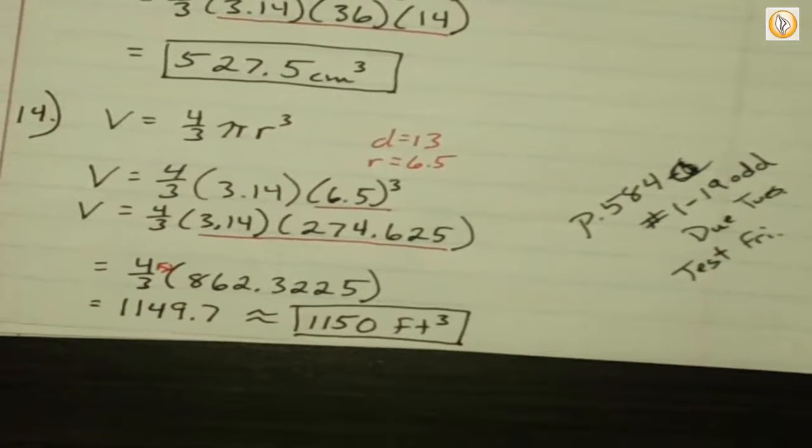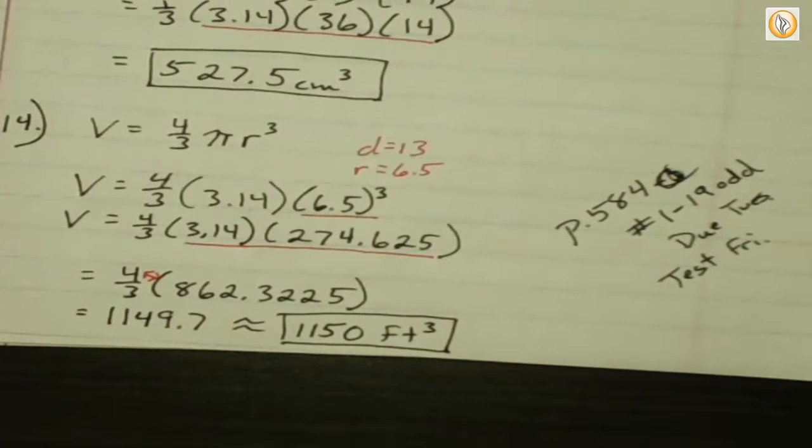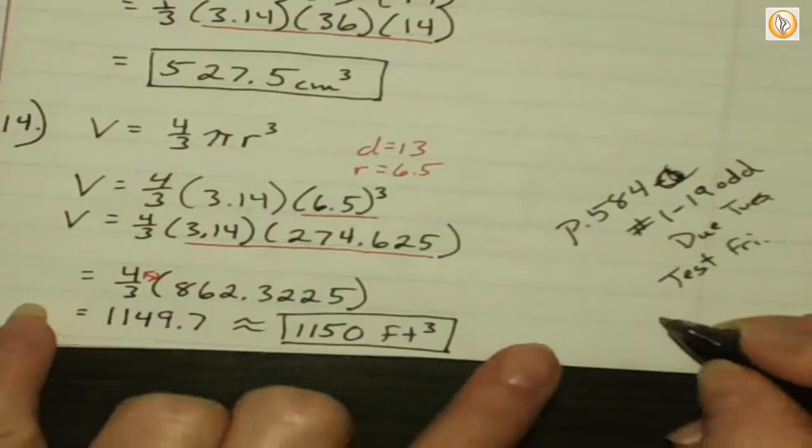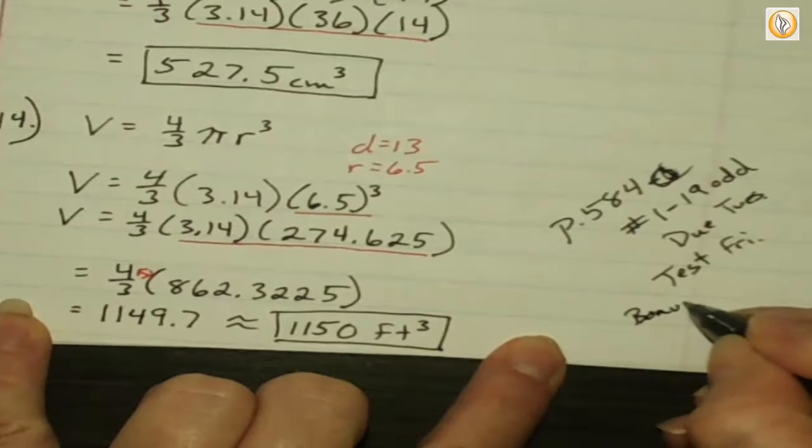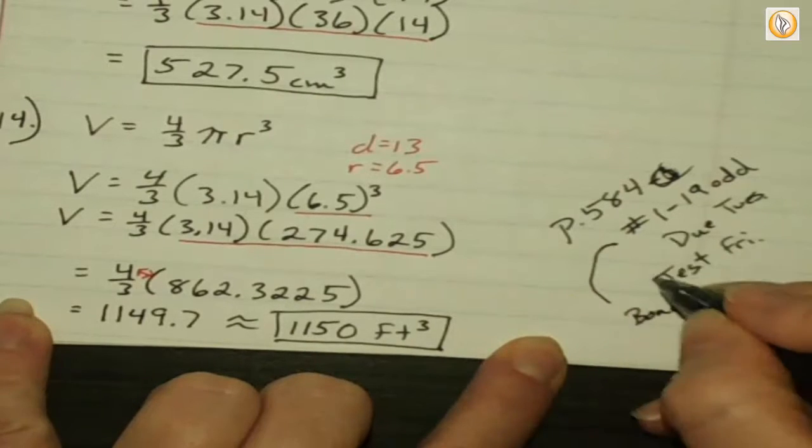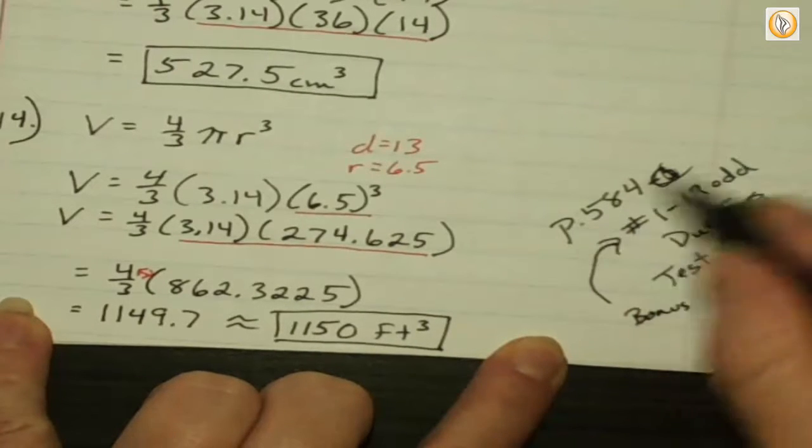Is that a bonus? Bonus. I'll do bonus for this work.